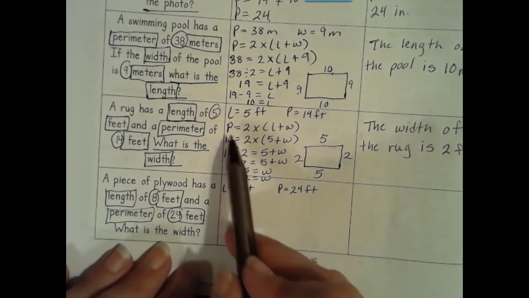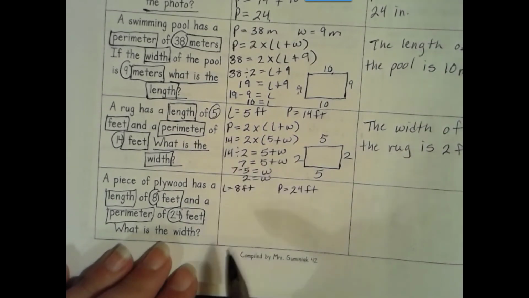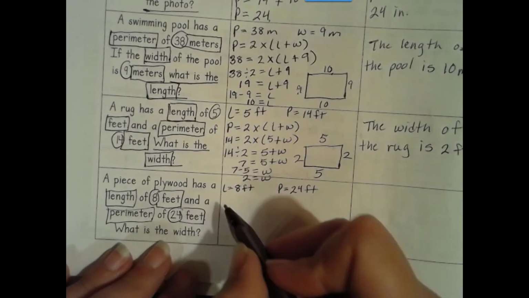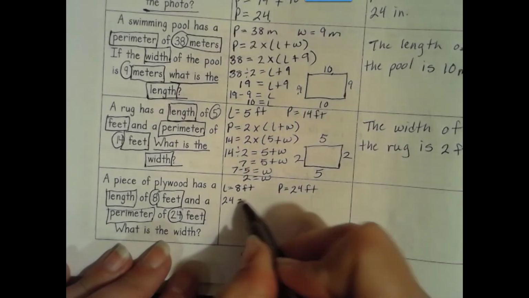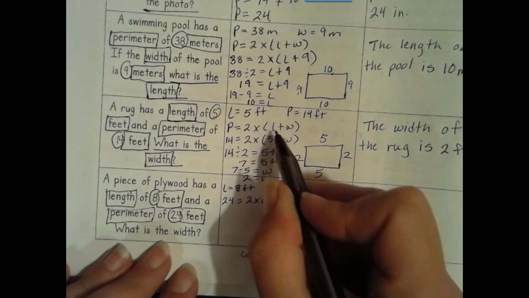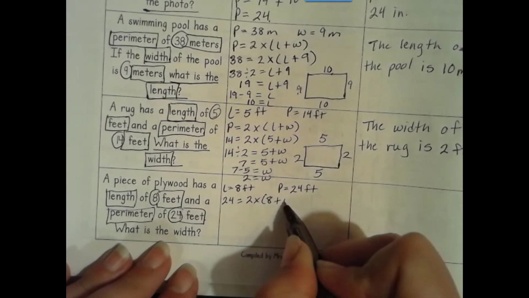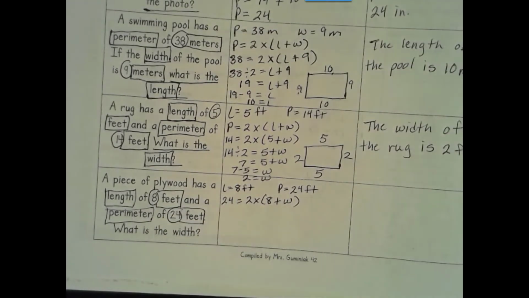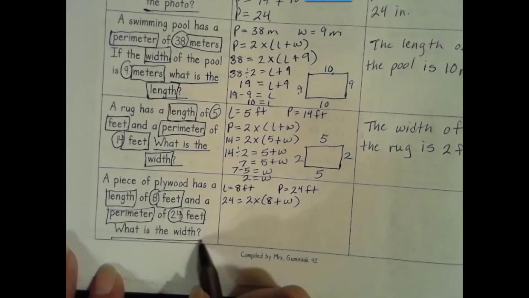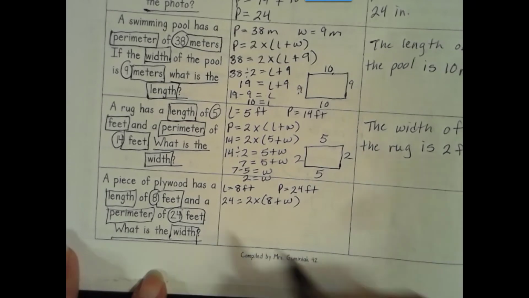So I'm using this equation. I'm not going to rewrite it because I'm running out of room. So perimeter is 24, and then 2 times, instead of L, I will put 8 for length, and W, because I don't know what W is. I don't know what the width is. What is the width? That's what we're trying to find.